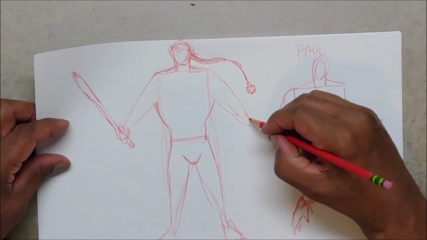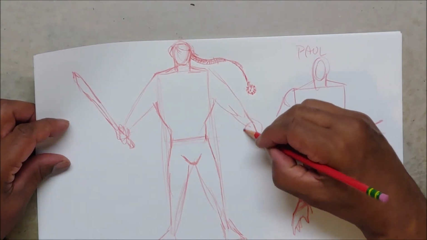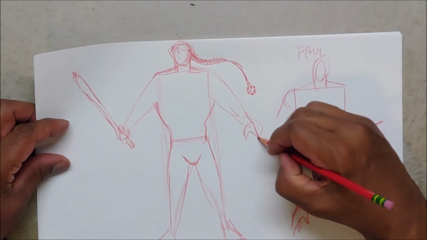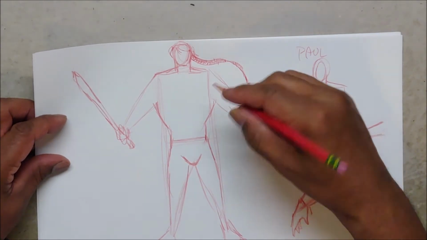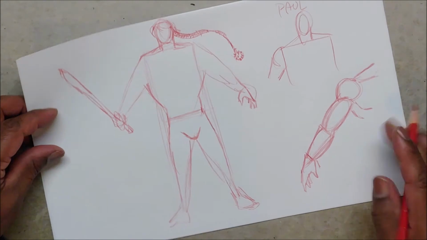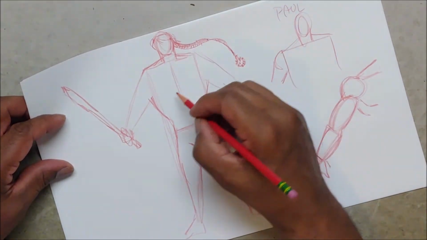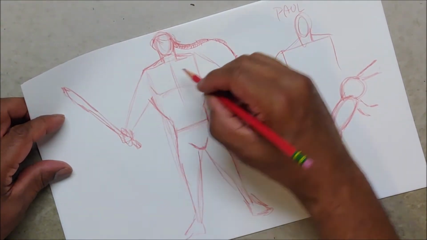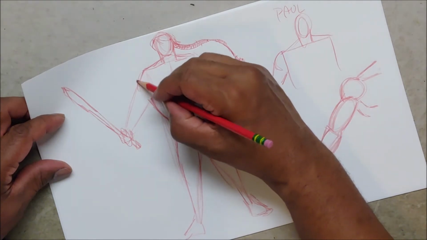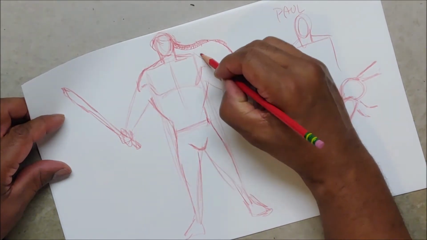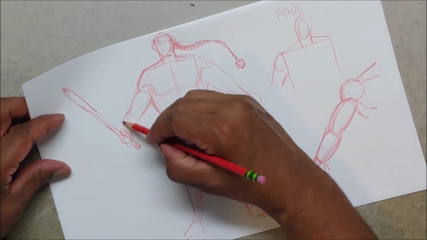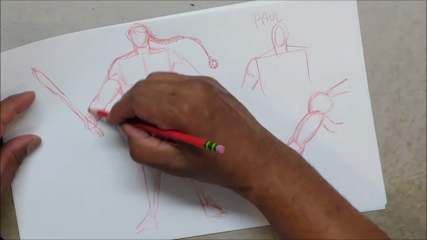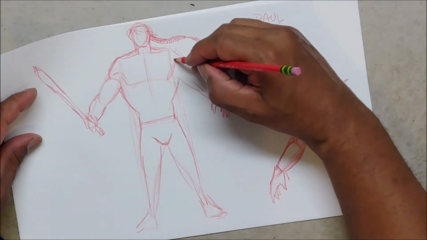So if he is a knight, shall we say, then you want to put that kind of a knight type of armor on it. Or maybe he is a barbarian. So center line, let's give him some big barbarian chest, pecs. Goes into his delts. Goes into his big bicep and his short, whatever that is, forearm.